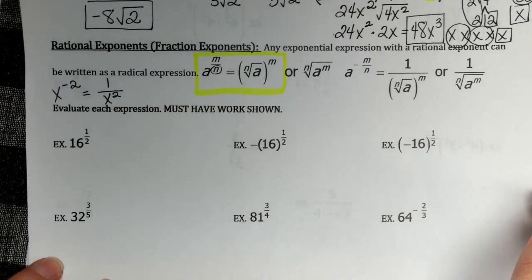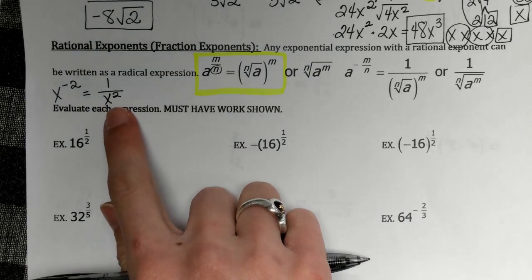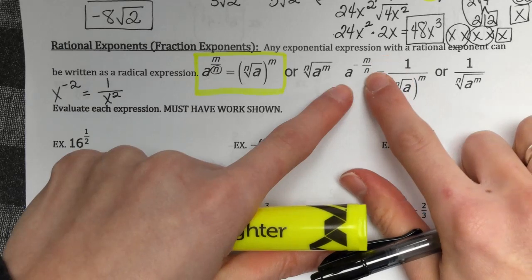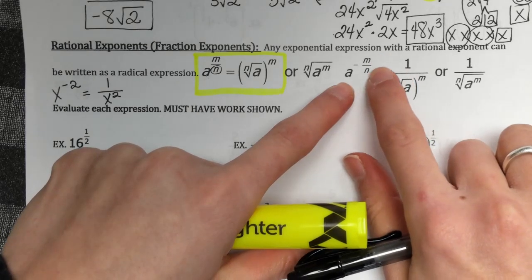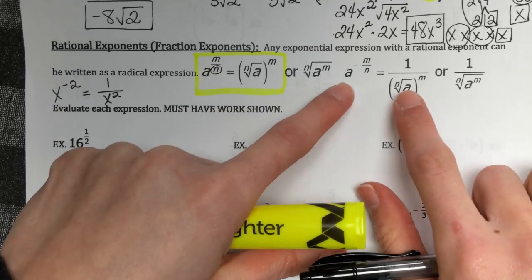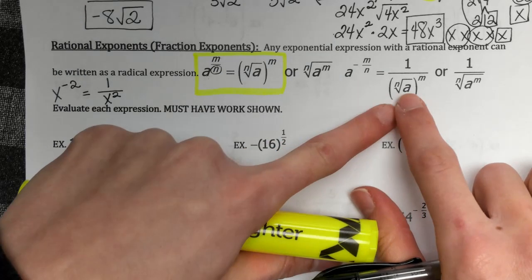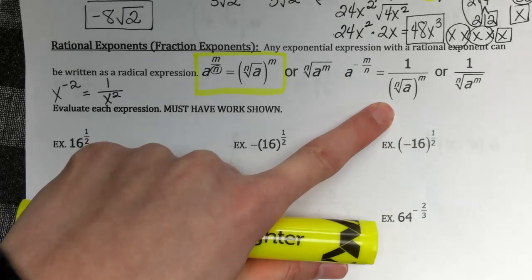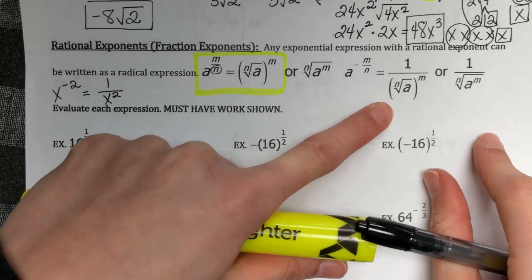Hopefully you remember that. Okay, that's a fundamental property for your exponents. So if I have a to the negative m over n, then all I'm doing is making this go into the denominator. It's still going to rewrite the same way, but now it's in the denominator because that negative tells me it's in the wrong position as far as numerator versus denominator goes. Okay?